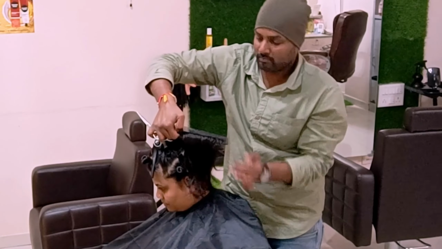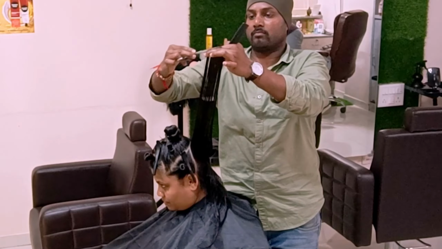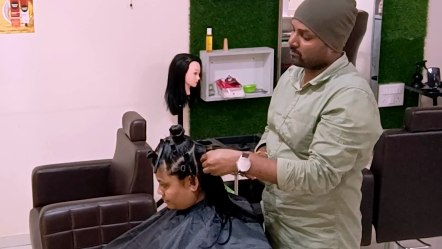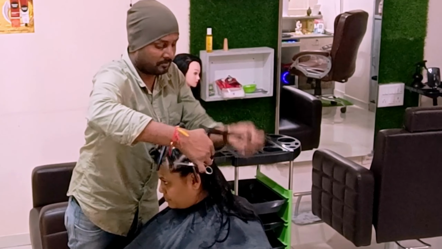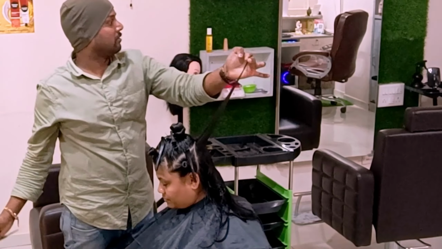And now I'm cross checking the other side also. And one more haircut is coming, as I told you, with a convex concave layer. It is a masterpiece after the haircut, which is called something different.